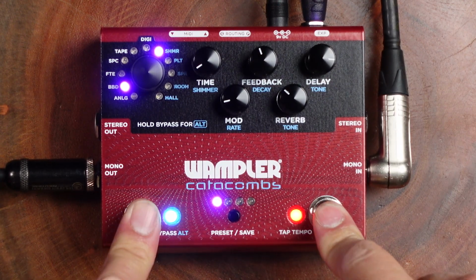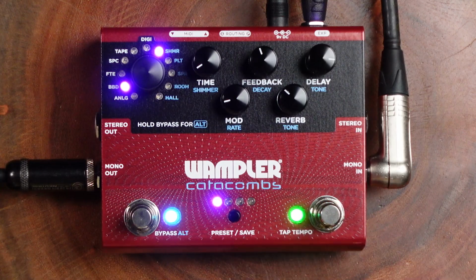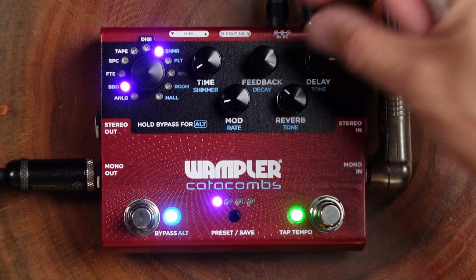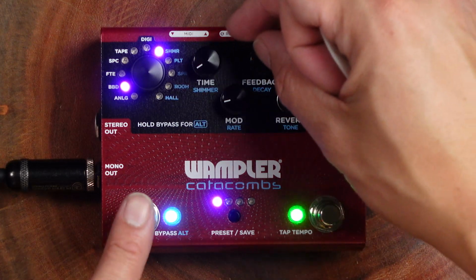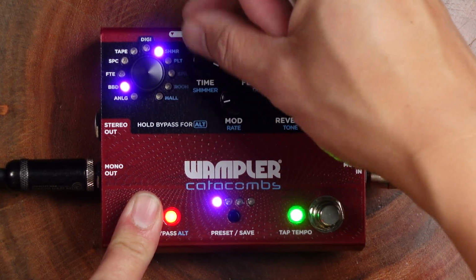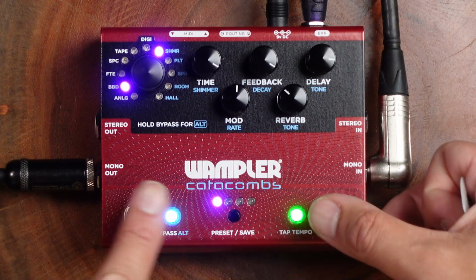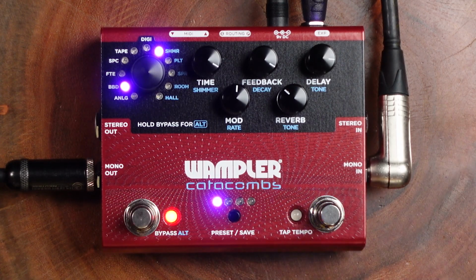Now, when we hold on to this again, I want what the top output is going to be. So I'm going to max out the feedback pretty much. I'm going to max out the shimmer, and I'm going to put the mod, I don't know, right around here. Okay, and then we hold this, it turns blue, and now all of a sudden I've reassigned all the expression pedal functions. Check this out.